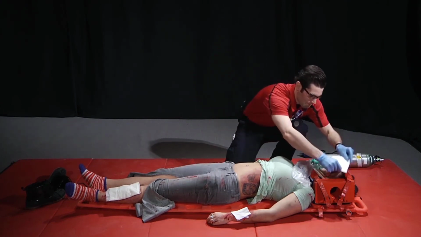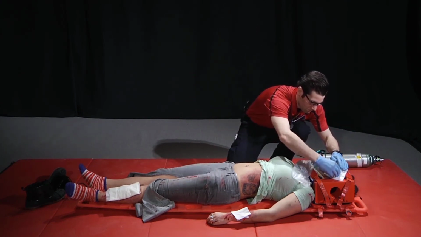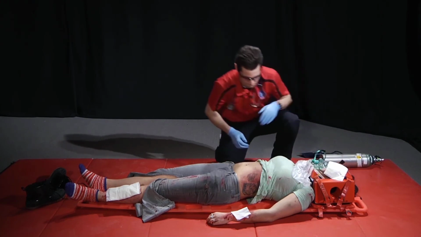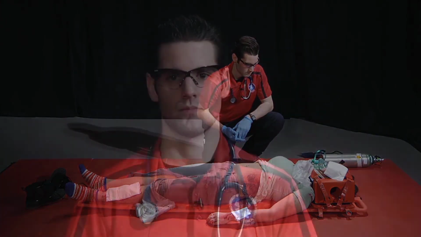Laceration to the forehead. Once I've completed my head-to-toe exam, I can apply additional monitoring devices such as ECG or blood glucose analysis. I may also initiate IV therapy or additional bandaging and splinting if necessary. Ideally, this patient needs to be transported to a level 1 trauma center or the most appropriate facility.